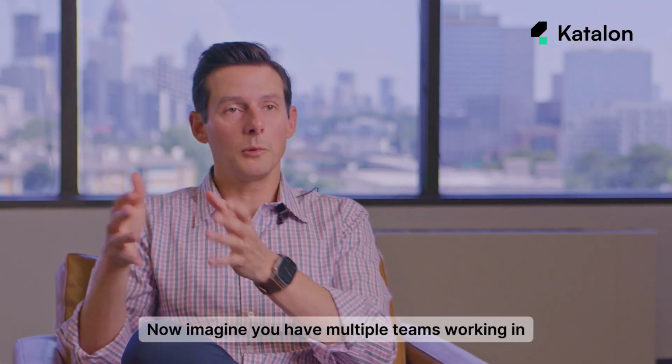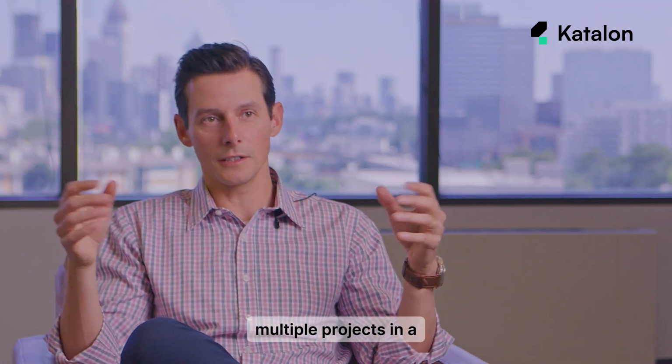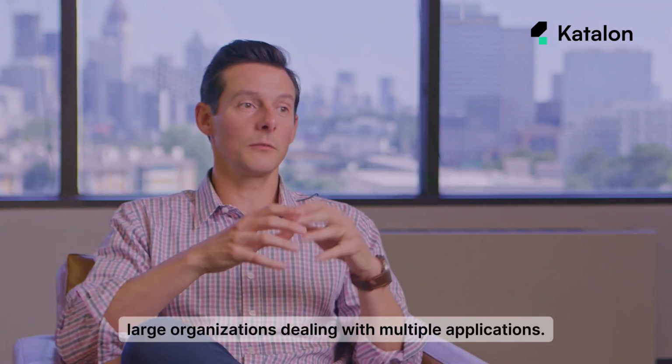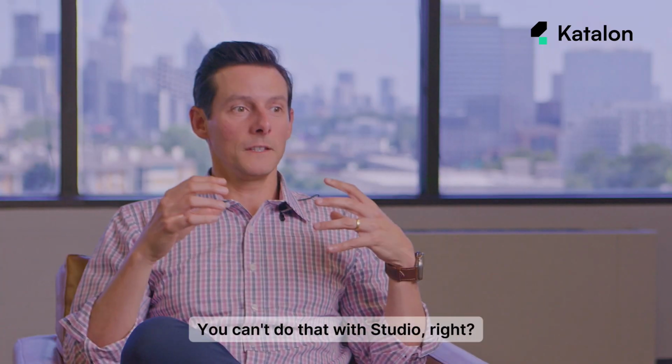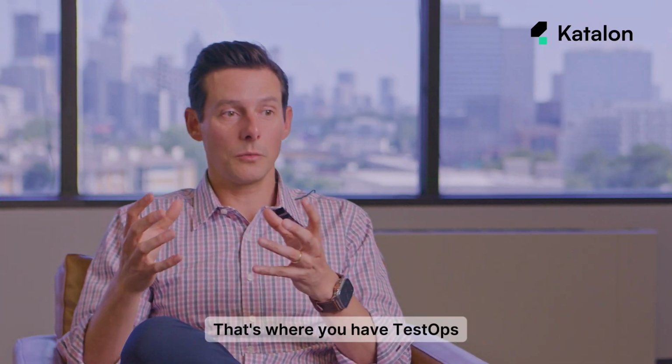Now imagine you have multiple teams working in multiple projects in a large organization, dealing with multiple applications. You can't do that with Studio, right? That's where you have TestOps.